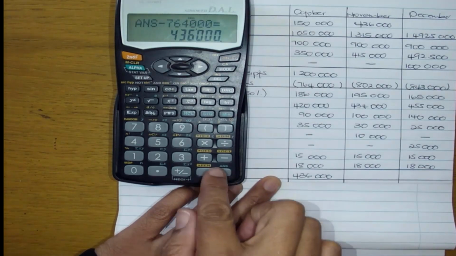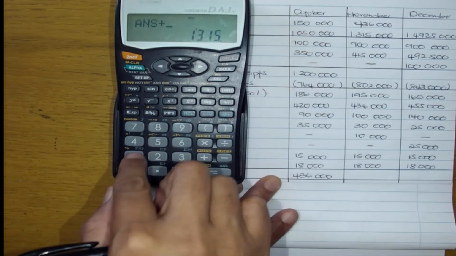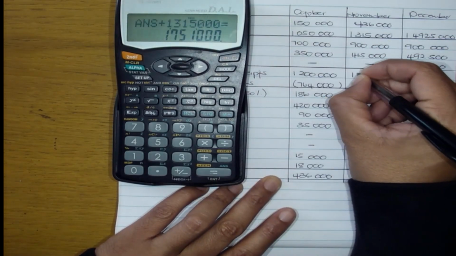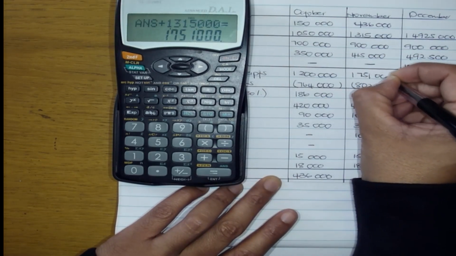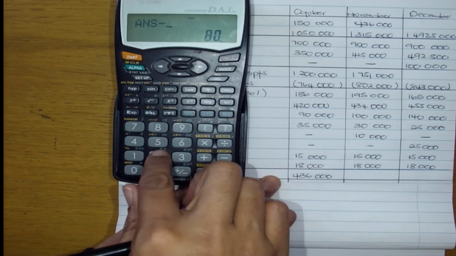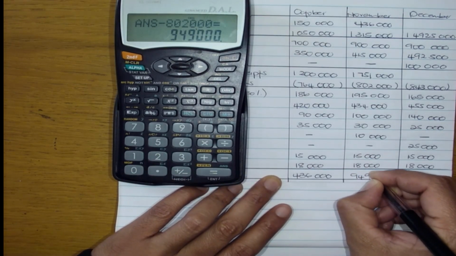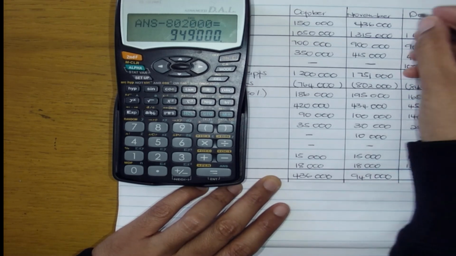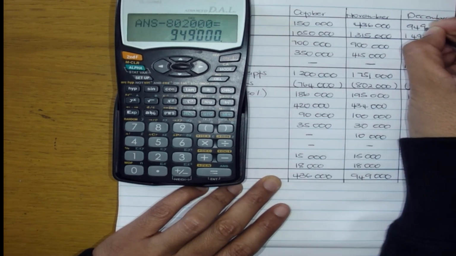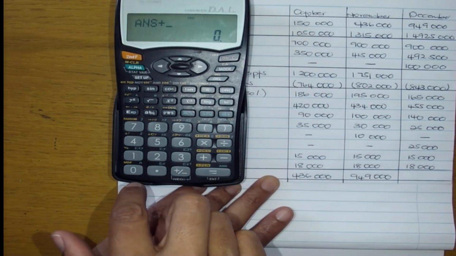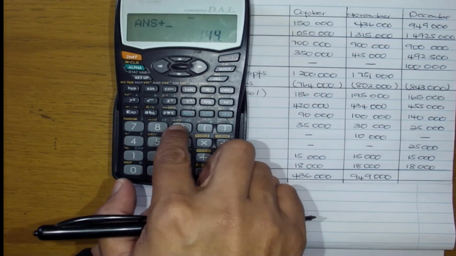And then you add 436 plus 1,315,000 is equal to 1751 minus 802 gives me 949. Closing balance for 1 month is always my opening balance for my next month plus my cash receipts.